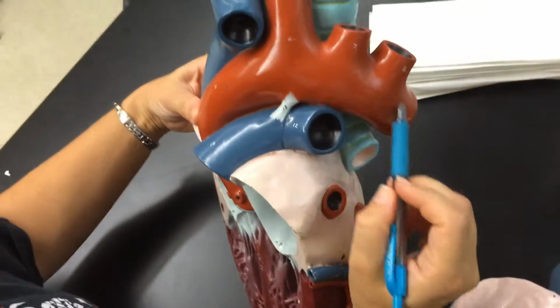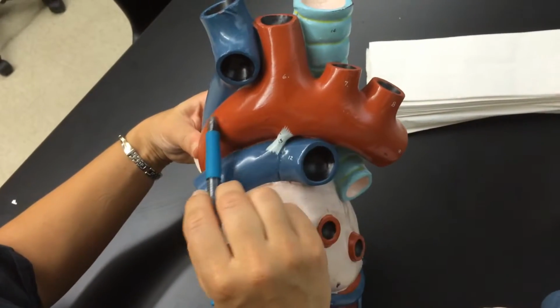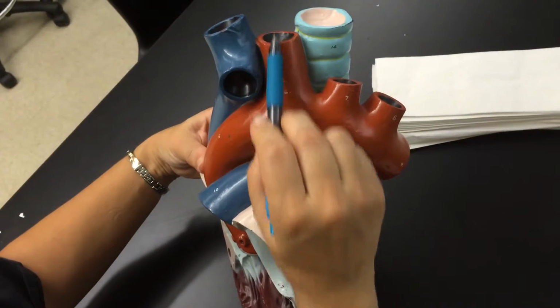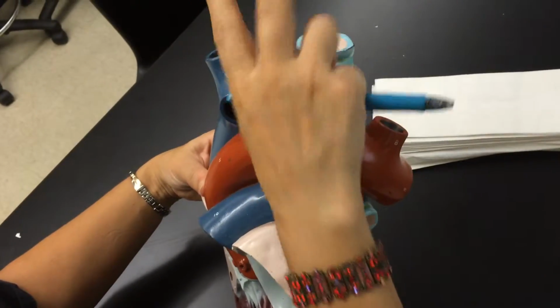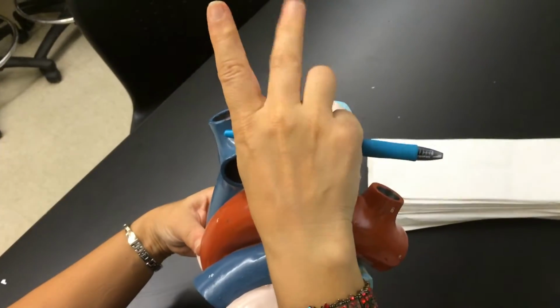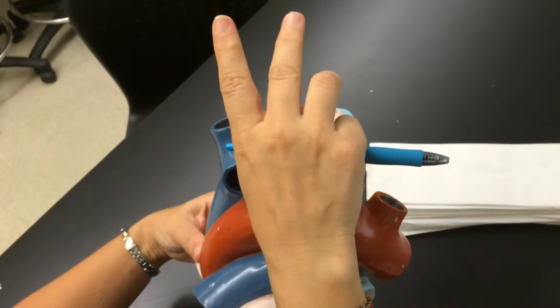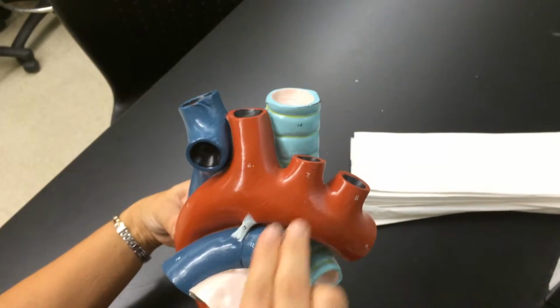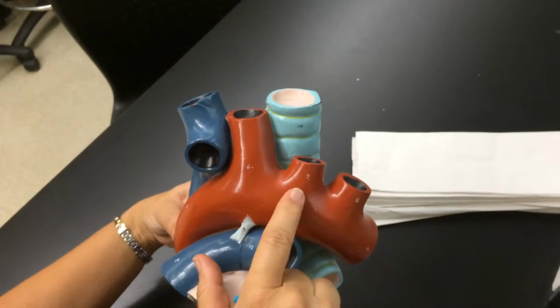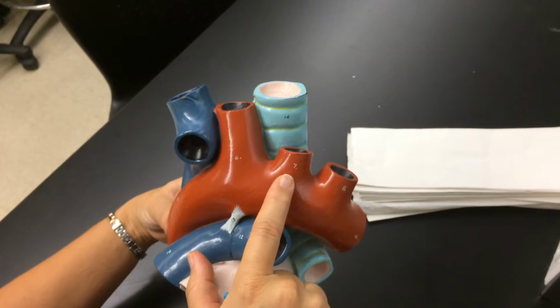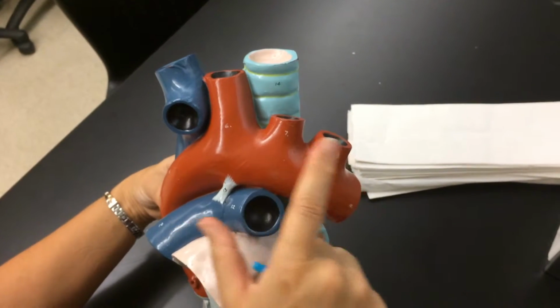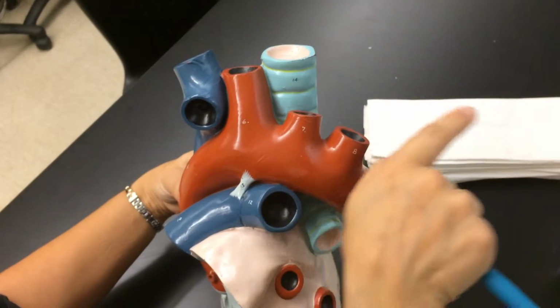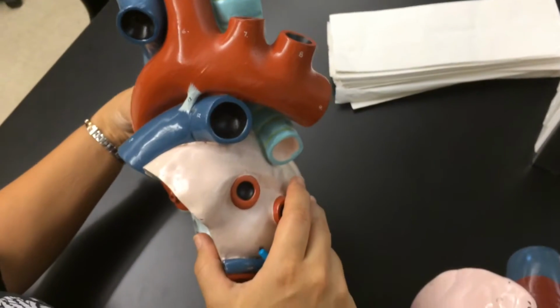On the aortic arch, remember there are three things that come off. The first one is the brachiocephalic trunk. This will split into the right common carotid artery in the neck and the right subclavian artery that goes down the arm. This middle one is going to go straight up into the neck. This is the left common carotid artery, and this is the left subclavian artery that will go down the left arm.